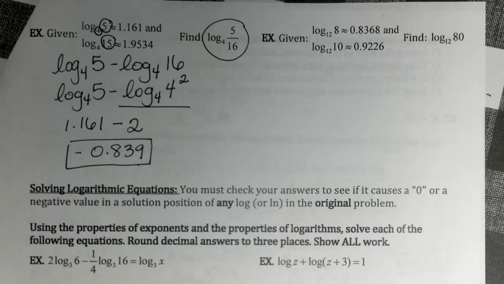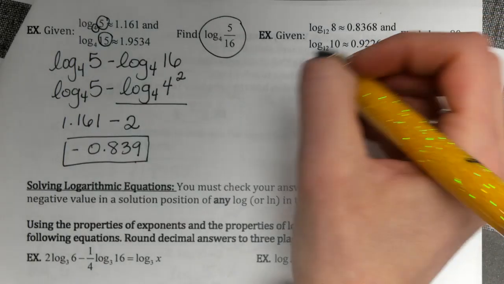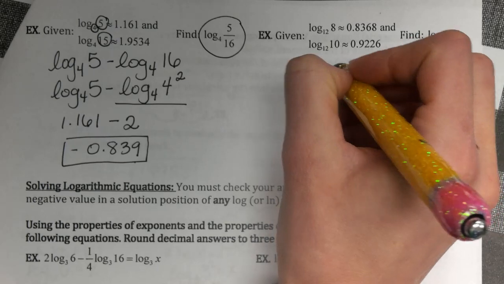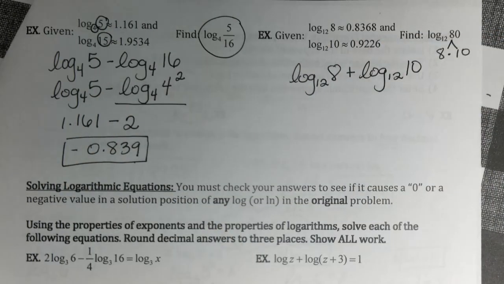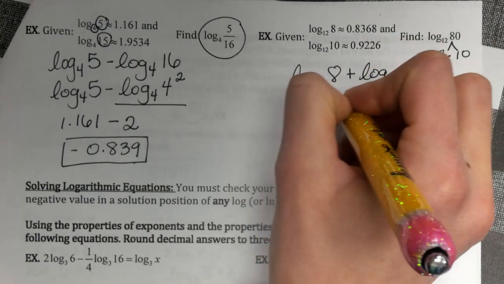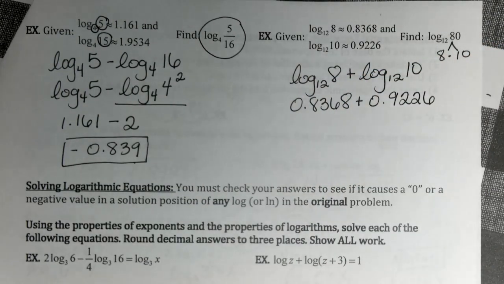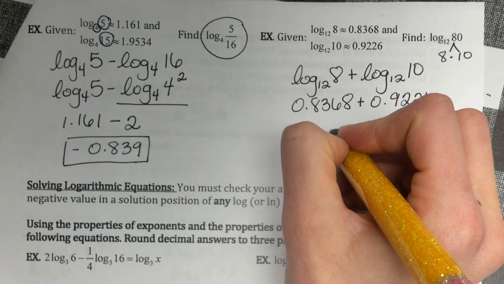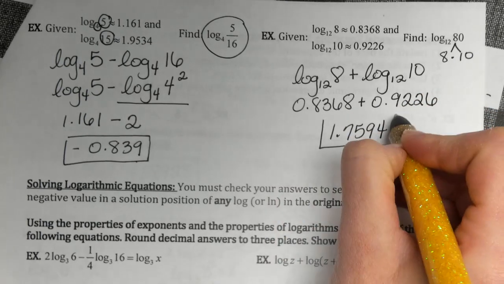Okay, how can I split 80? 80 is 8 times 10, right? So I can do log base 12 of 8 plus log base 12 of 10. There's my 0.8368 plus 0.9226. And that's going to give me 1.7594.